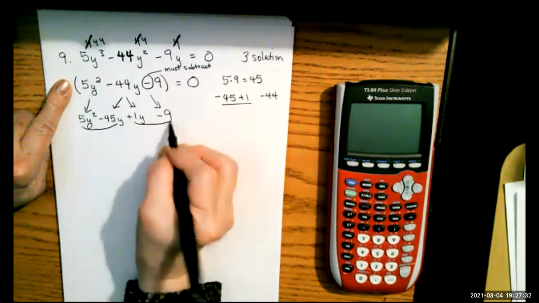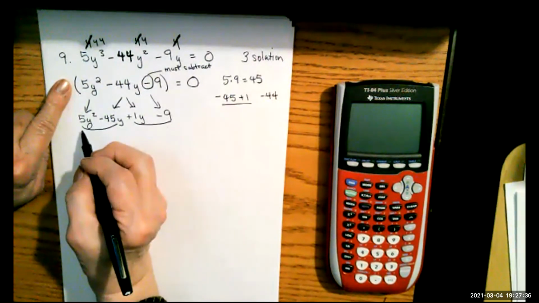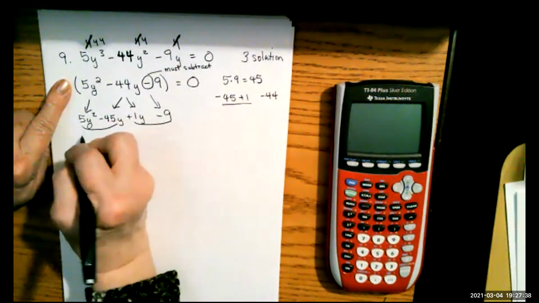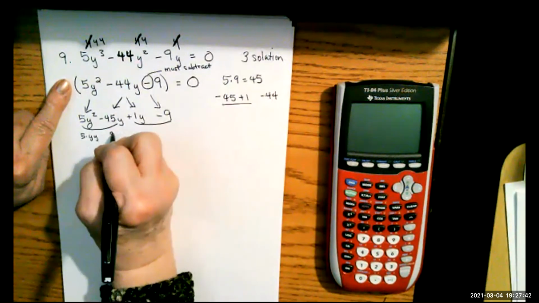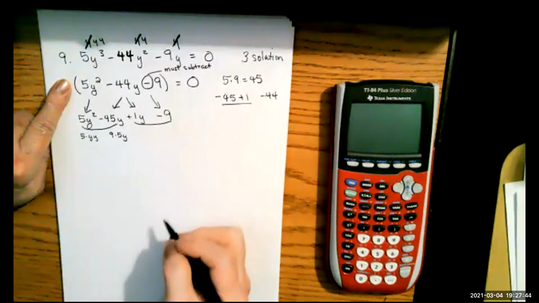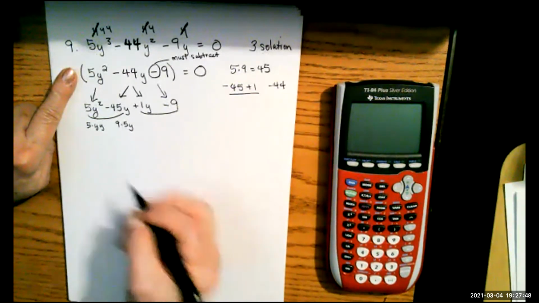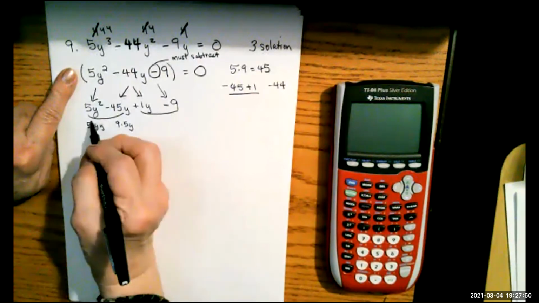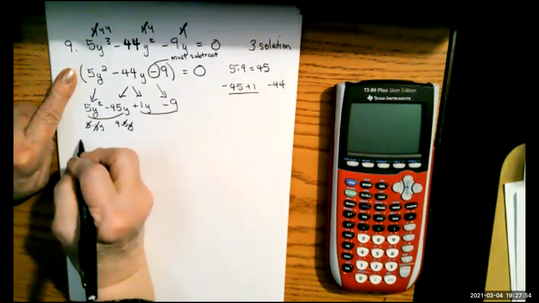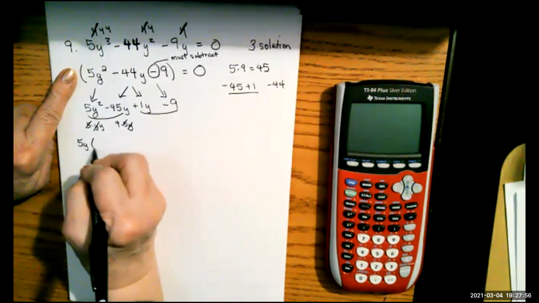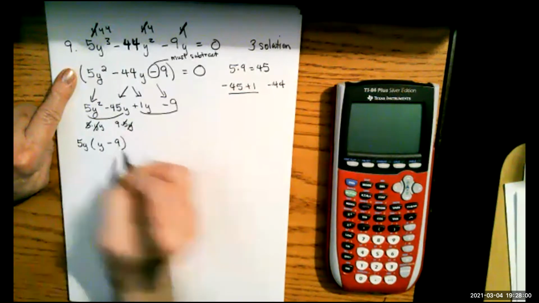Okay, now group it. Let's see if I can do it like Brooke wanted me to: 5y and y, and 9 and 5 and y. If I break up those, I can see that they have a 5 in common and a y in common. So I have a 5y, that leaves me with y, and my sign is minus 9.